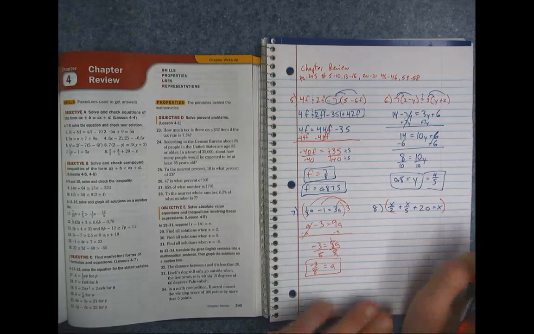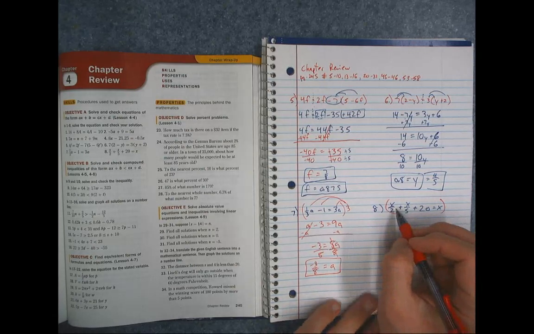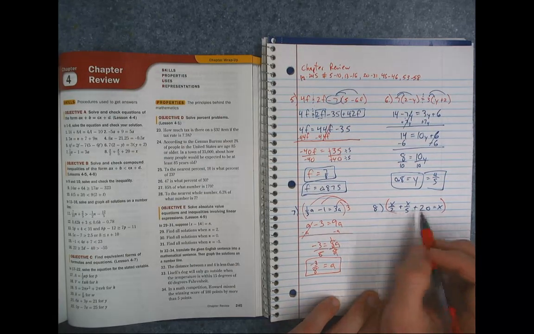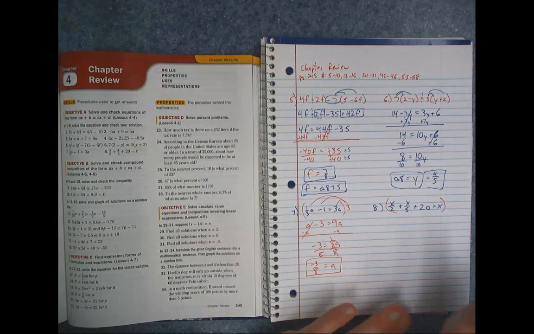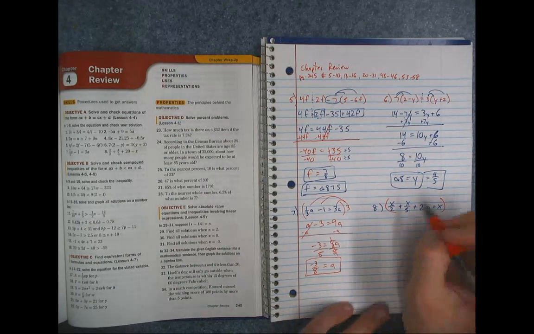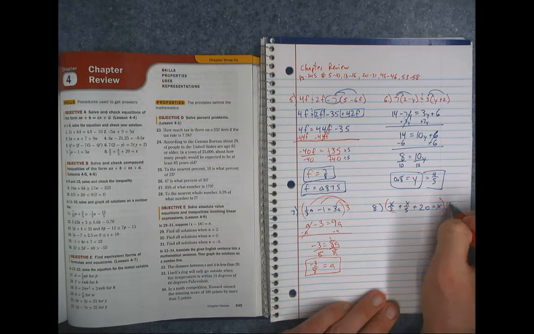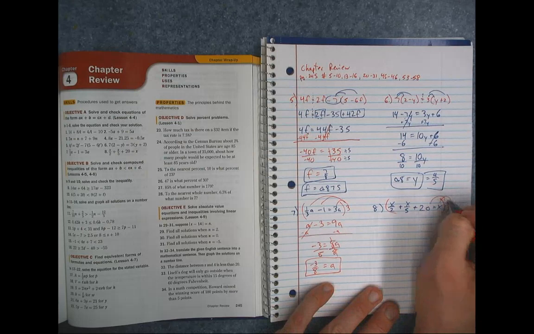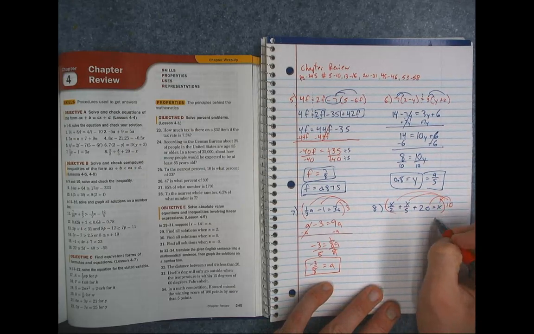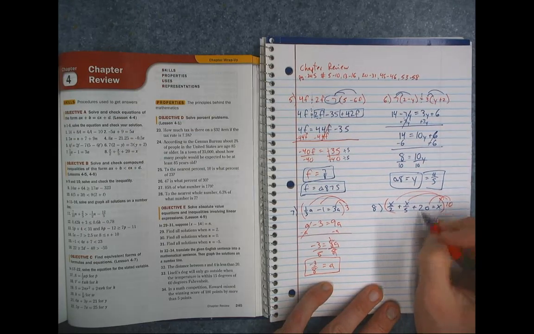Now, number 8. Let's clear those fractions out. Let's just get rid of them so we don't have to deal with them anymore. Now, you can't multiply by 2 or 5 because it won't work for the other one. So you have to choose a number that both 2 and 5 fit into evenly. Now the easiest way to find that number is to just multiply them together. 5 times 2 is 10. 2 fits evenly into 10 and 5 fits evenly into 10. Everything gets multiplied. So I'm going to get a 10x right here. I'm going to get a 200 right here.